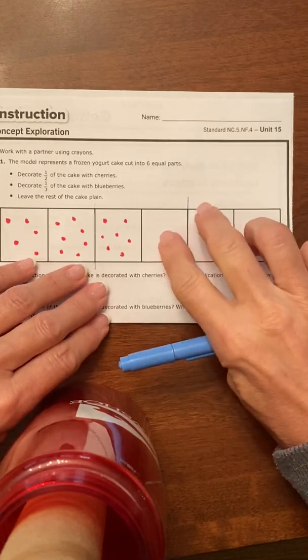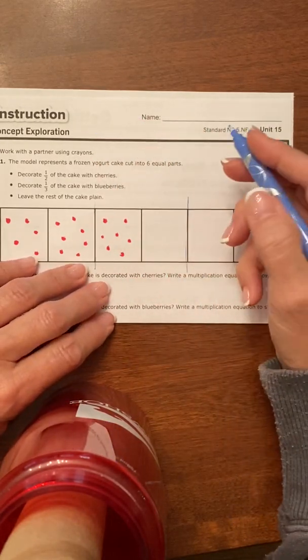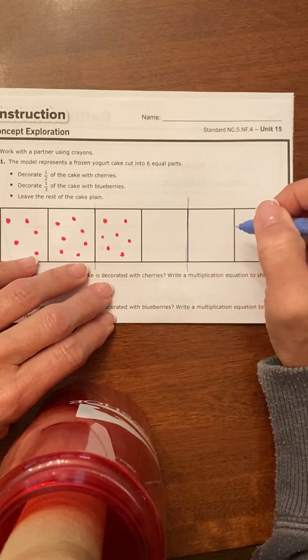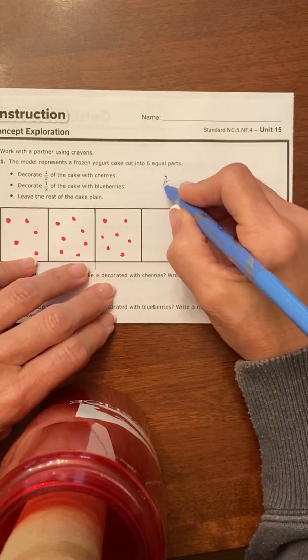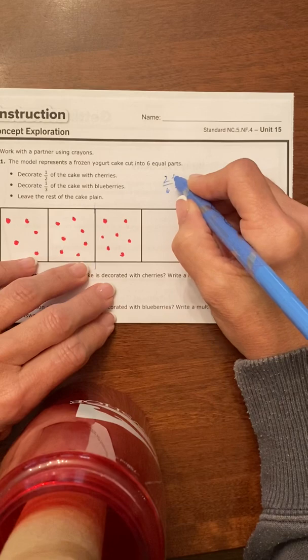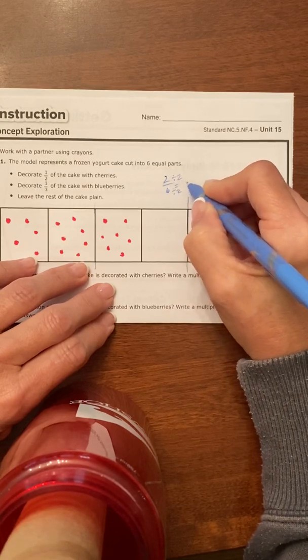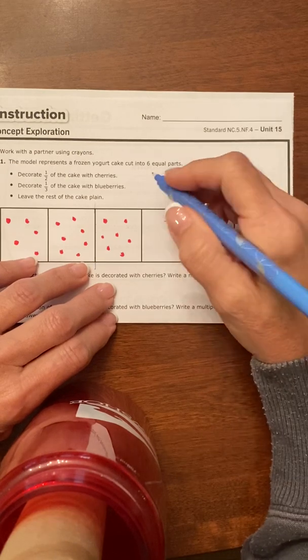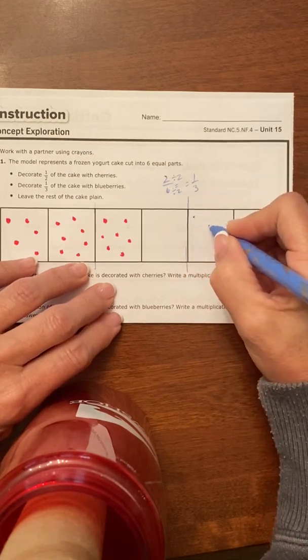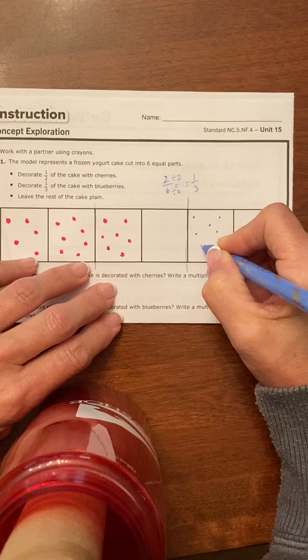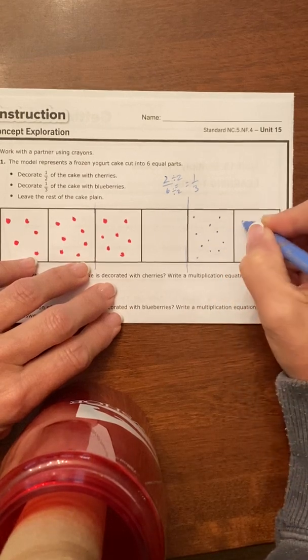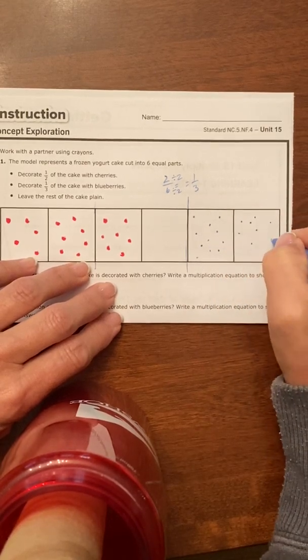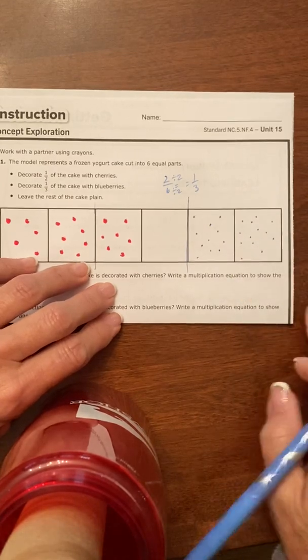Or I could do these 2 right here as well. Because 2 out of 6 is simplified to what? 2 out of 6, both divisible by 2, is 1/3. So we can shade in 2 out of 6. Well, let's just go ahead and do it on this end. All right, blueberries on this end. Okay, very nice, very nice.